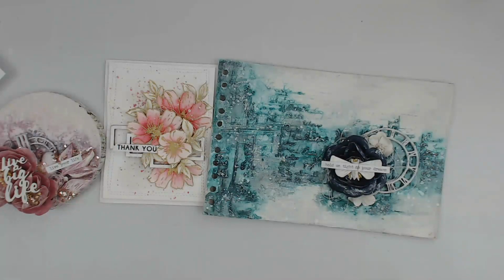Terry asks, do you envision the path your colors take beforehand? That's kind of a hard question.